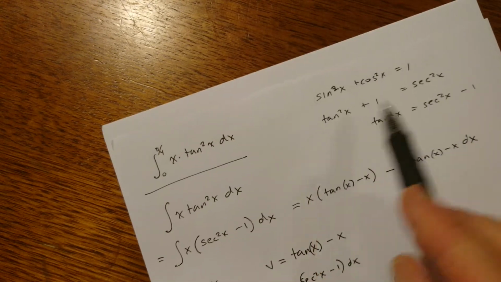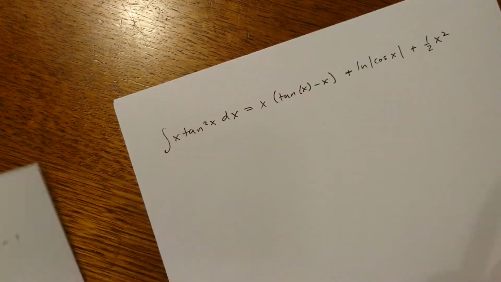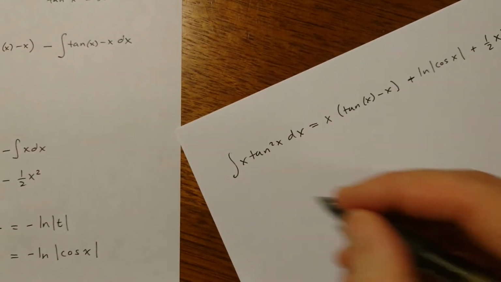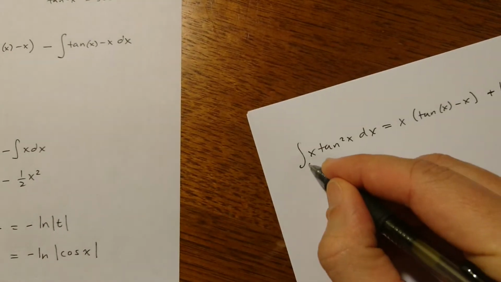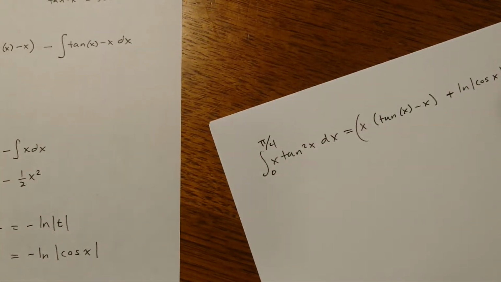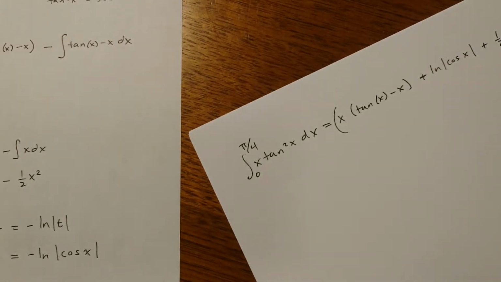Sorry, I thought I saw a mistake. I realized what I was thinking. Originally, we wanted to evaluate this at 0 and pi over 4. So now let's do that, right? We know we have to evaluate this whole thing between 0 and pi over 4.